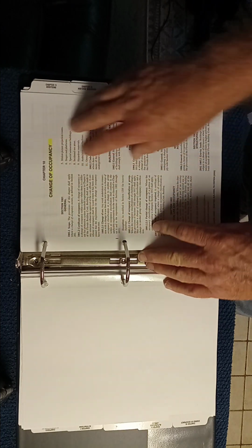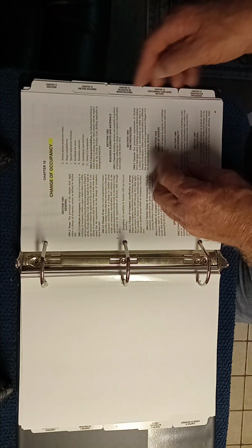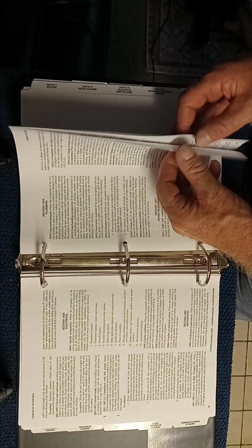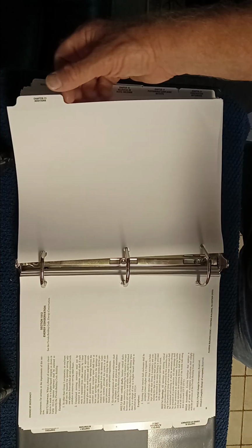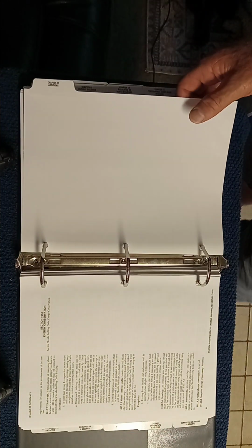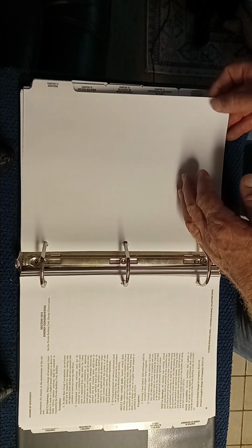All right, change of occupancy. If you're going to change the occupancy of a building, you've got all these things that you have to do here: electrical, plumbing, mechanical, and so forth. So if they do talk about change of occupancy, you're doing a repair, you're going to change occupancy, you can come here and see what you might find.